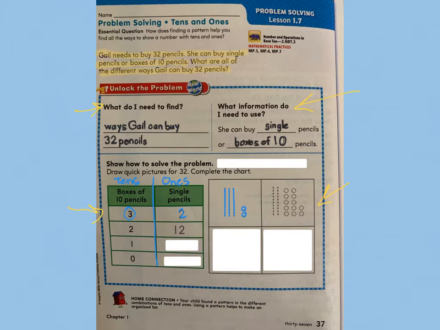Another way that they found is that Gail can buy 2 boxes of pencils, so 2 groups of 10, and then have 12 single pencils, 12 pencils on their own. Those are our 1 blocks. It's 12. We need to figure out how many ones are in the 2 other ways that Gail can buy the pencils.